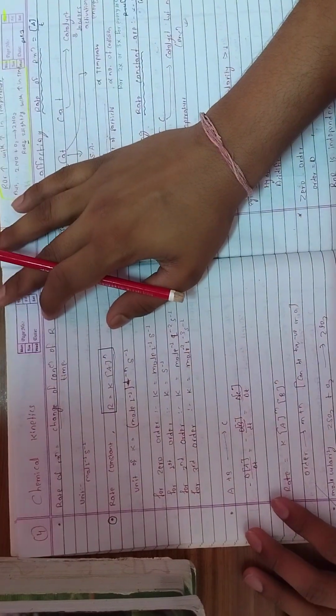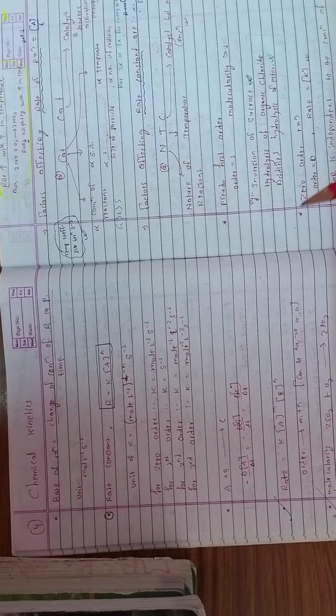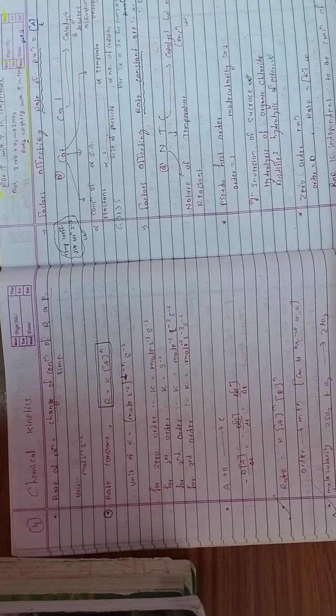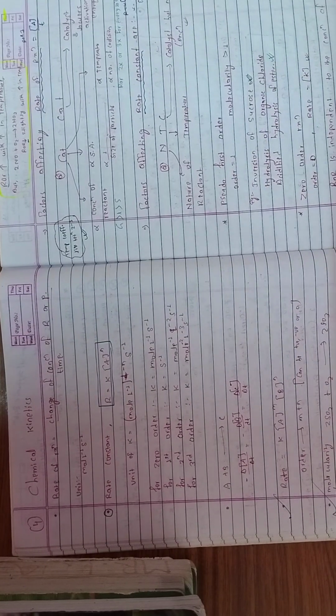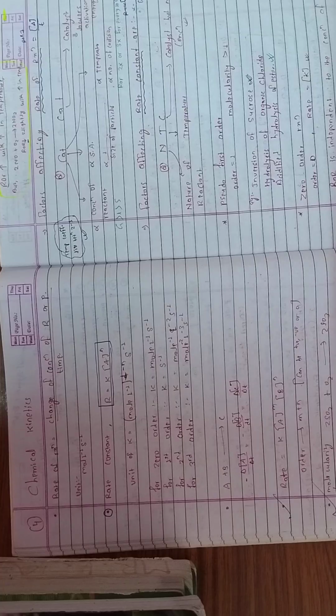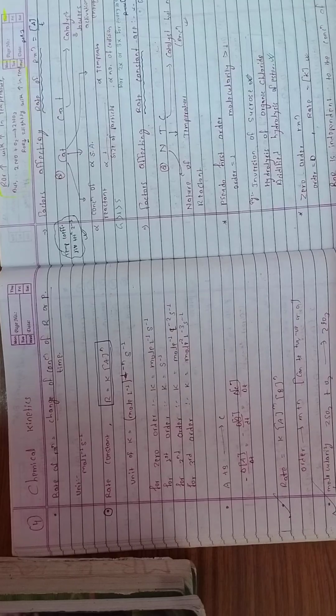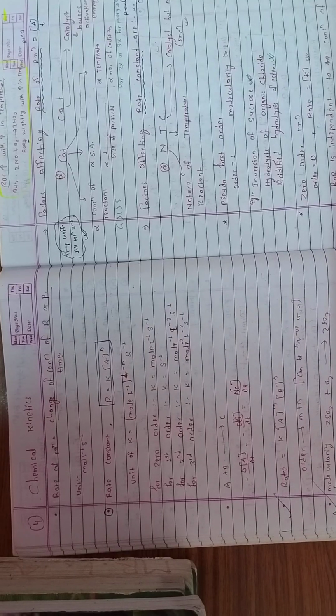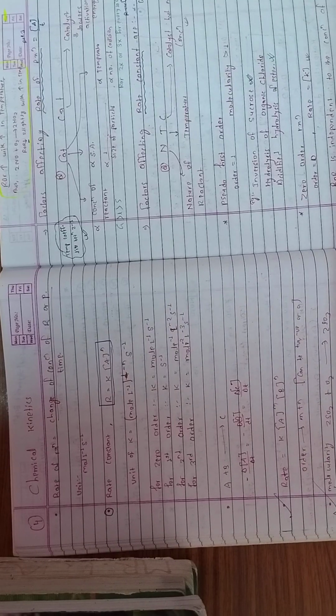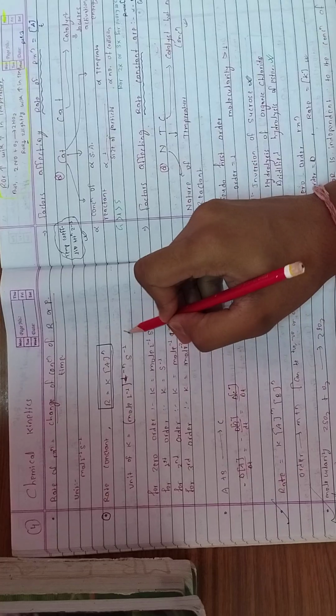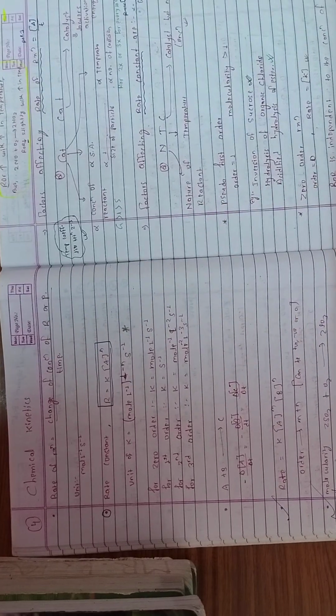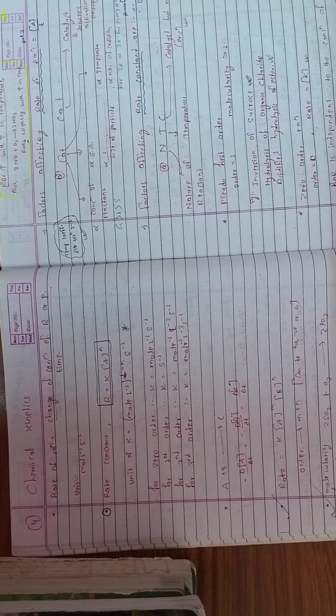Now we are entering into chemical kinetics, which means rate of reaction is equal to change of concentration of reactant or product by time. The unit of rate of reaction is mole per liter per second. Rate is equal to K[A]^n. Now the unit of rate constant K is equal to mole per liter to the power 1 minus n, and s to the power minus 1. It is an asked question, so we should look after it.